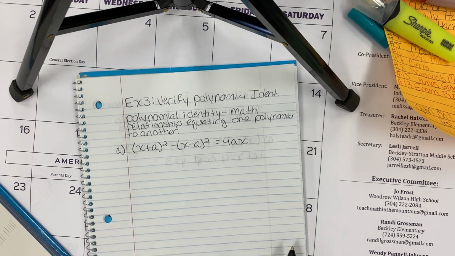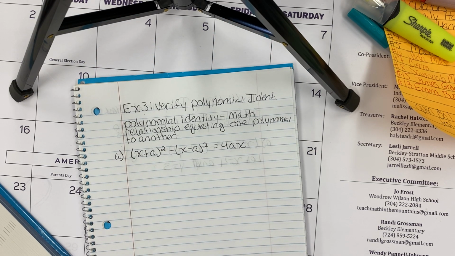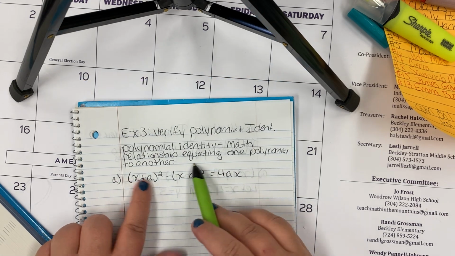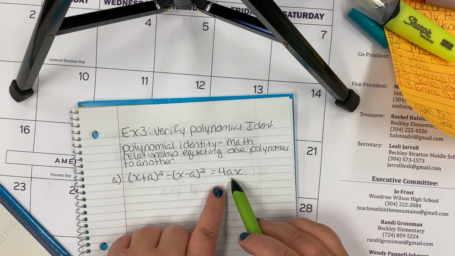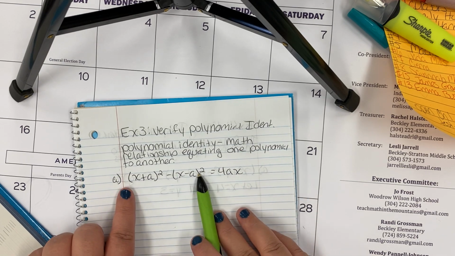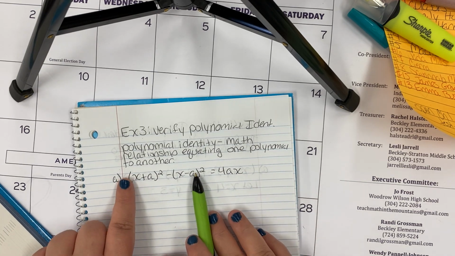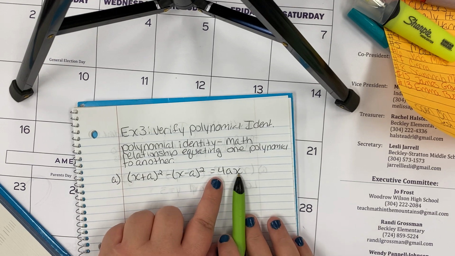Example 3 is verifying polynomial identities. A polynomial identity, any identity in general, is when something is equal to something else. So a polynomial identity is a math relationship equating one polynomial to another. So this right here is a polynomial. This here is a polynomial. We're going to prove that this side equals this side.